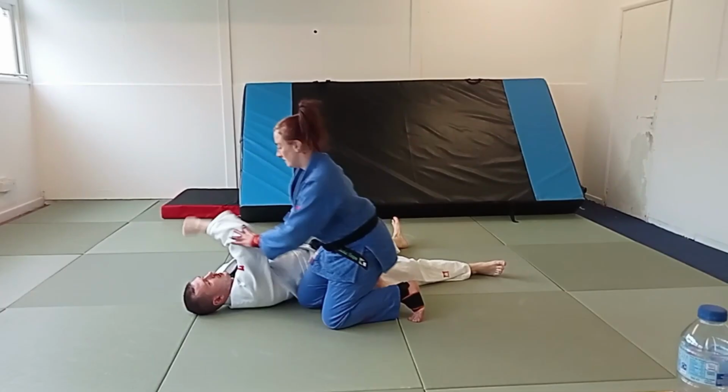Then 5 techniques from the second dan list. We have Ippon Seoi Nage, Koshi Guruma, O Uchi Gari, Kozure Kesa Gatame, and Gyaku Juji Jime.